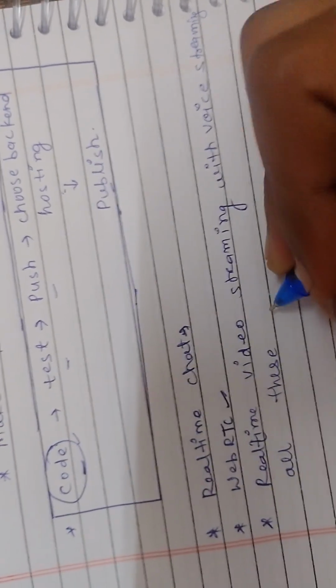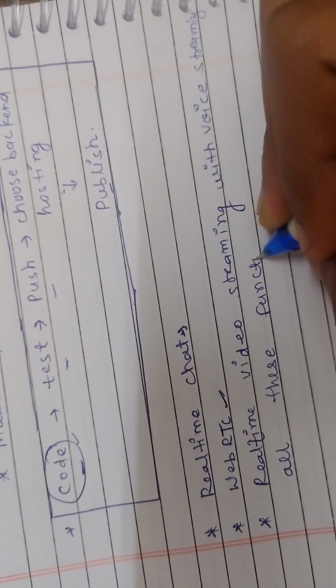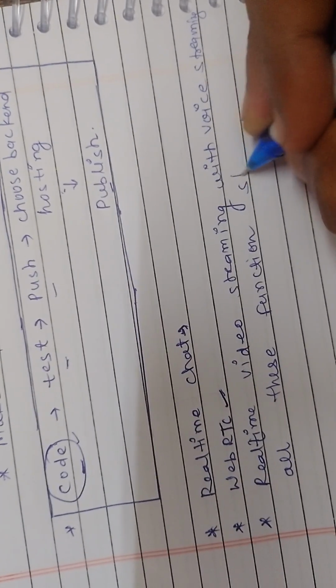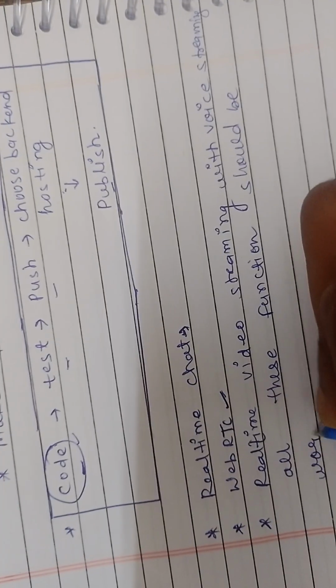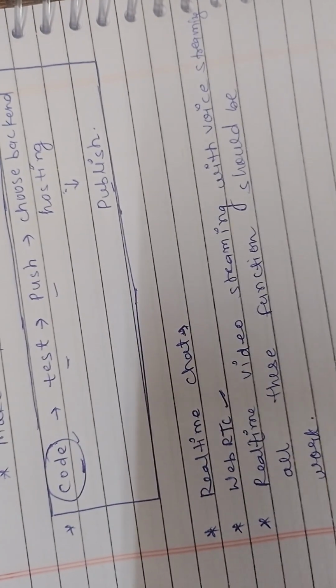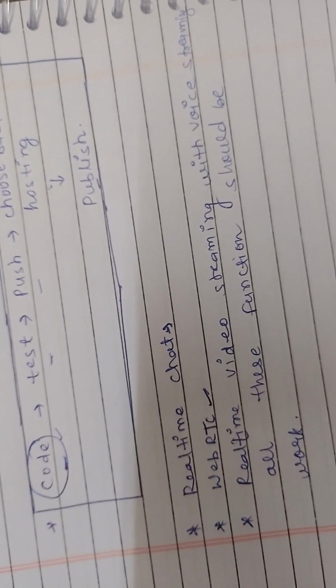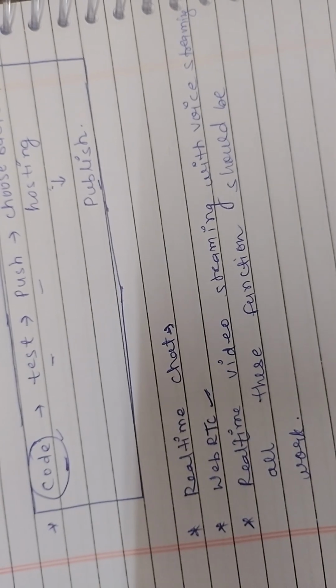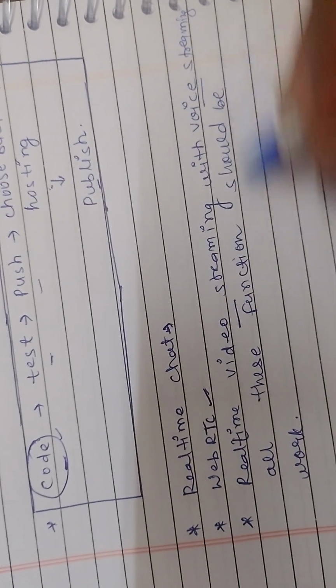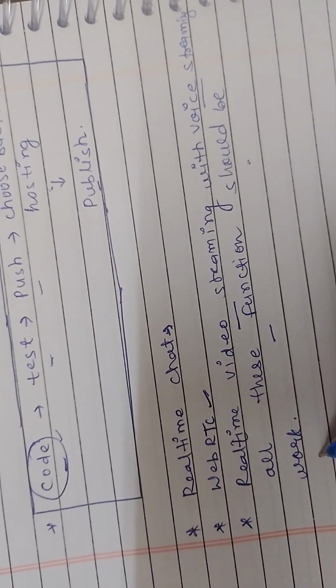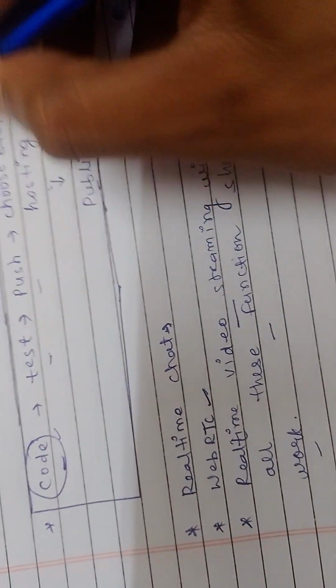All these functions should work. So in the Omegle series, when we build our Omegle, we have to know that in our requirements the video streaming and the voice streaming must work. Then we can say that yes, we built our Omegle web.